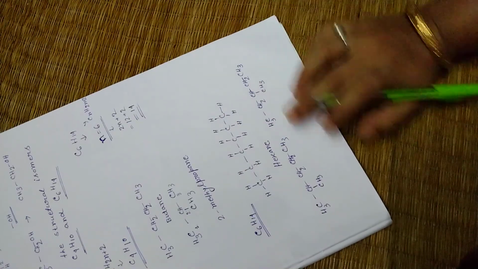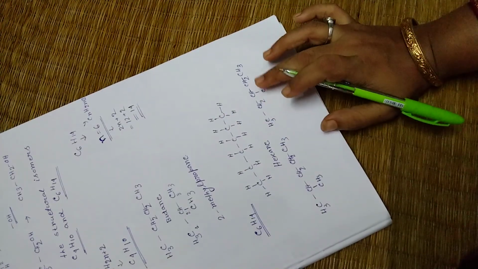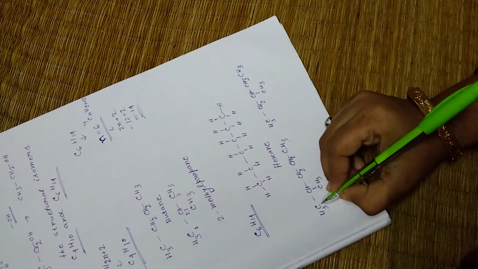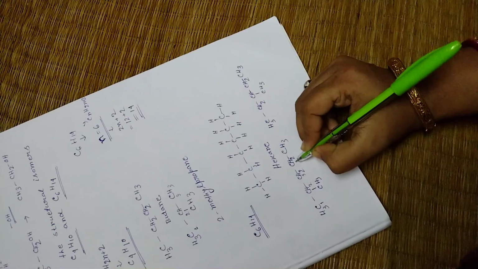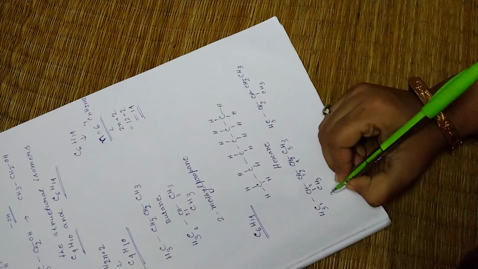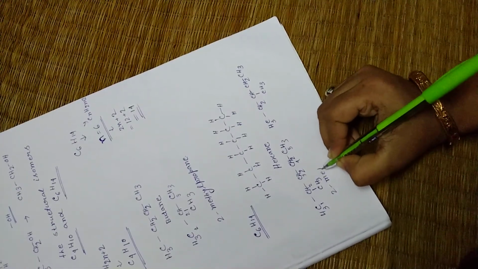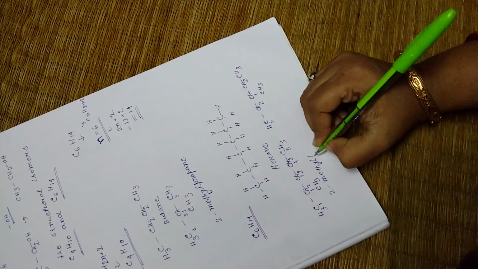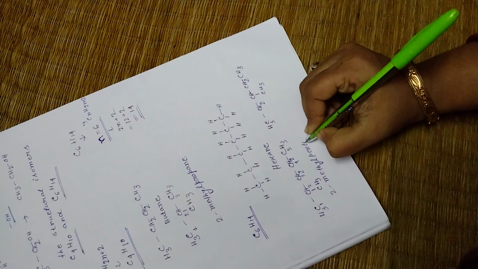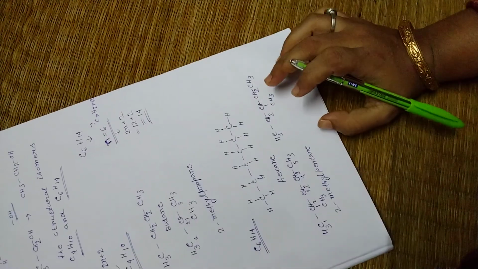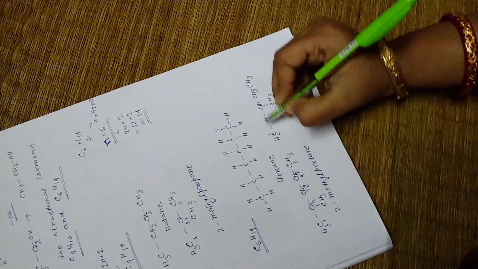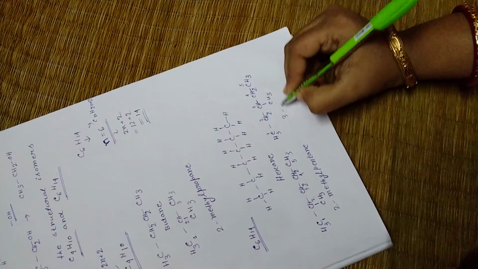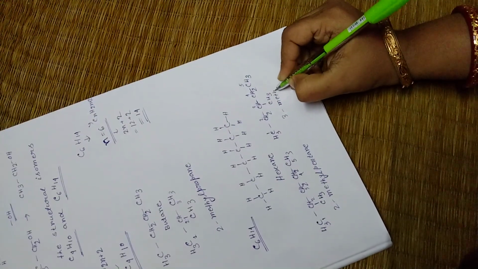So we get both isomers, and we must do the nomenclature also, 1, 2, 3, 4, 5. So the longest carbon chain contains 5 carbons, 2 methyl pentane.